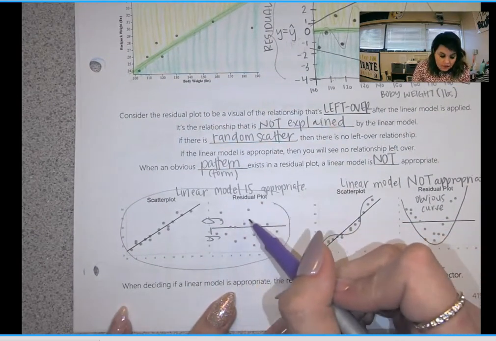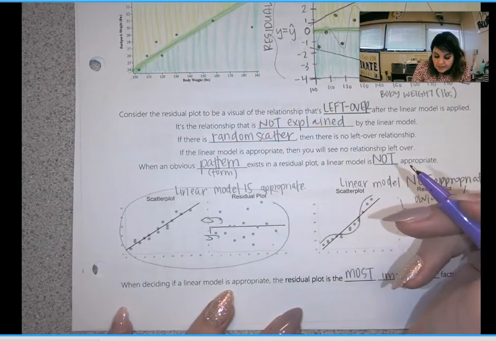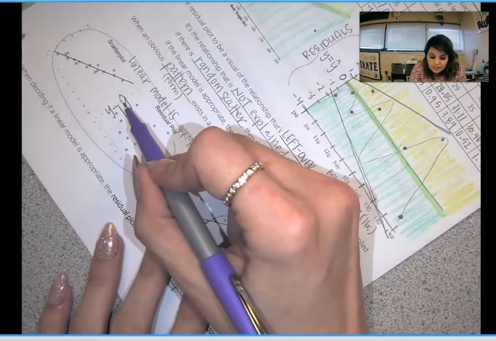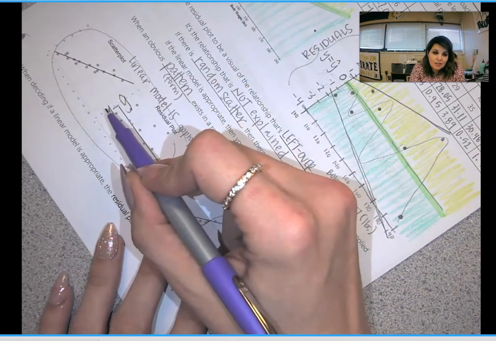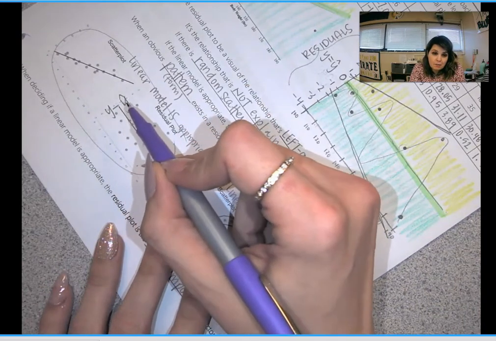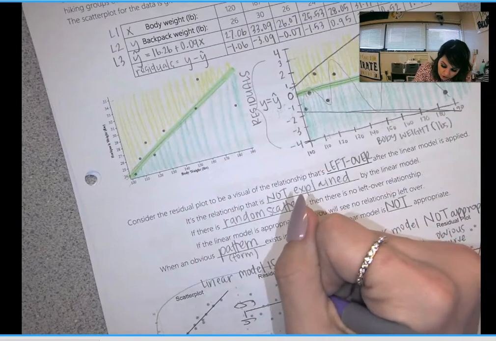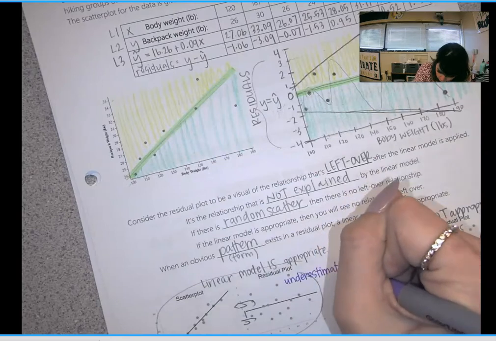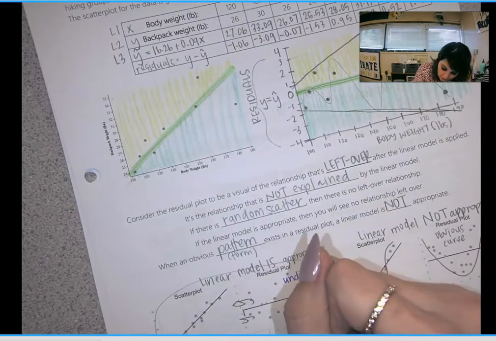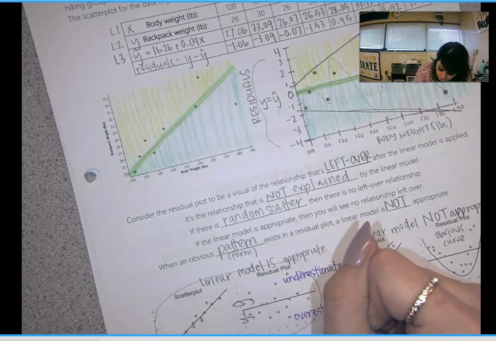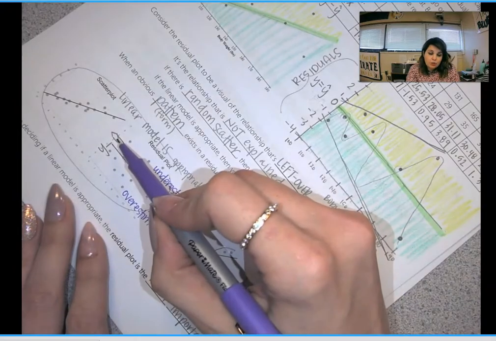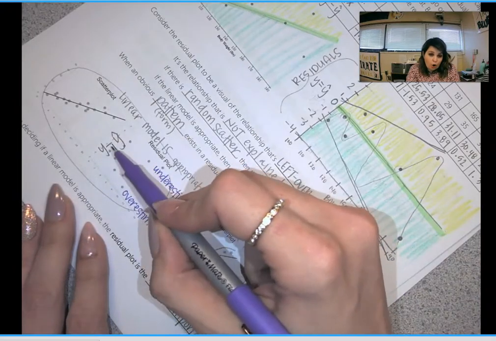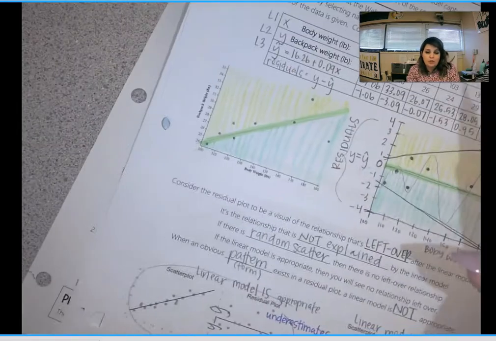Points that are up here have been underestimated, meaning your predicted value is less than the actual value. You underestimated what the actual value is. So these are all underestimates. These in the bottom are all overestimates, because your predicted value is bigger than the actual. You've overestimated what the actual value is.